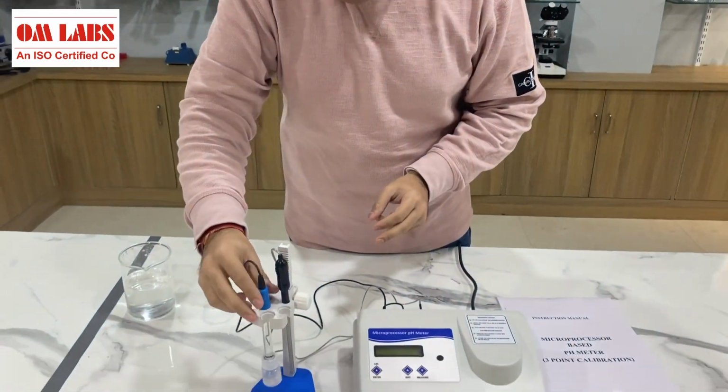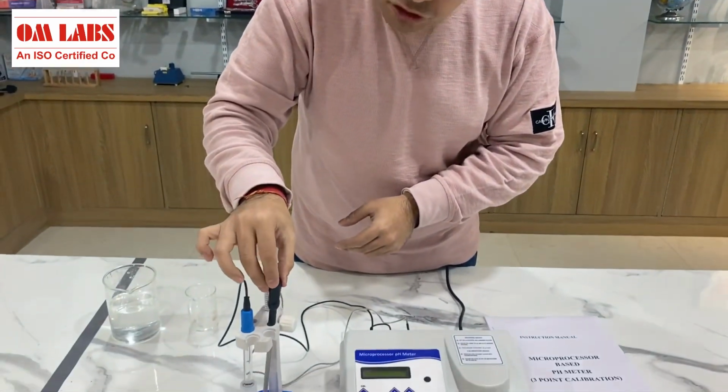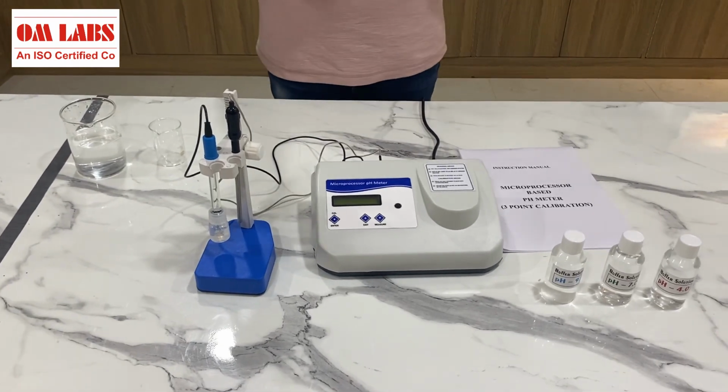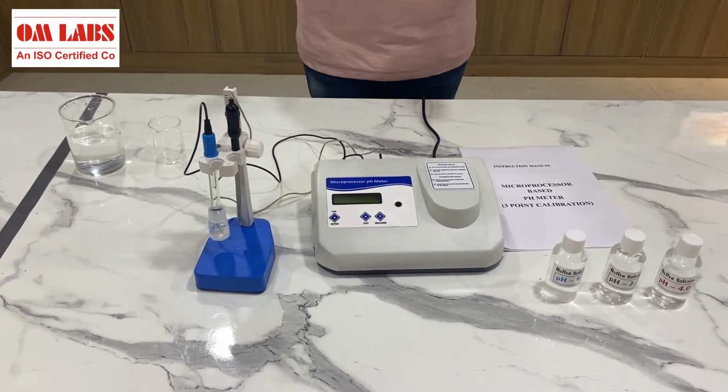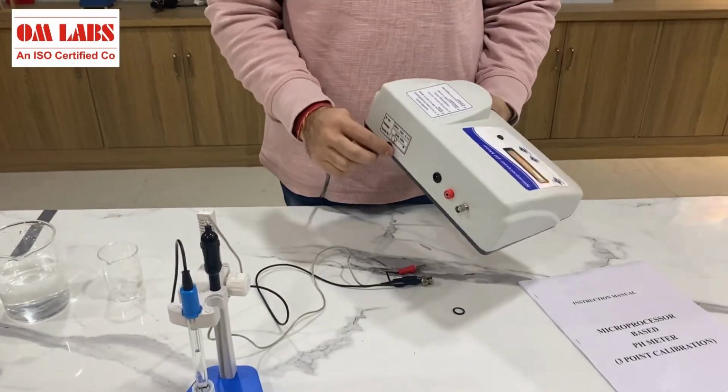This other probe is the temperature probe, and it can measure the temperature from -10 degrees Celsius to 120 degrees Celsius. And the pH range, which I haven't mentioned earlier, is about -2 to 16 pH.